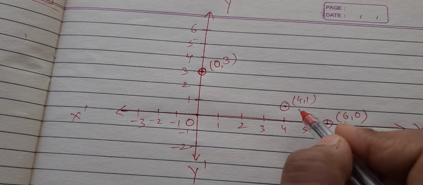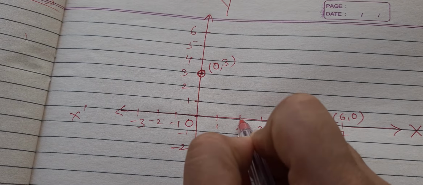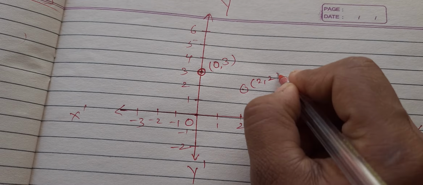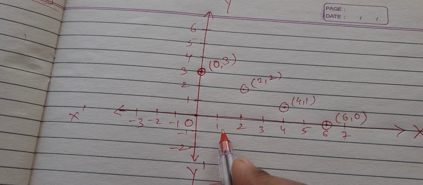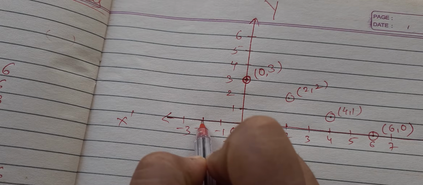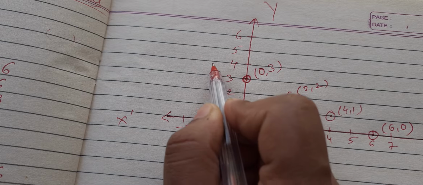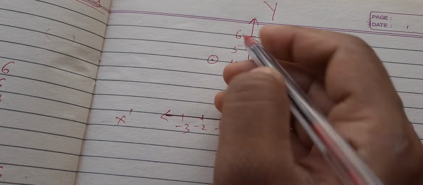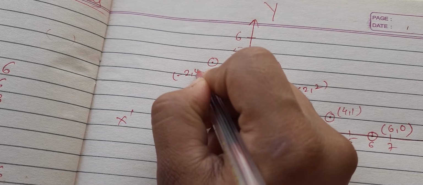Our next point is 2, 2. So x is 2 and y is also 2 means this point. So this point represents 2, 2. The next point is minus 2, 4 means x is minus 2 and y is 4. So x is minus 2 and y is 4 means this point. So this point represents minus 2, 4.